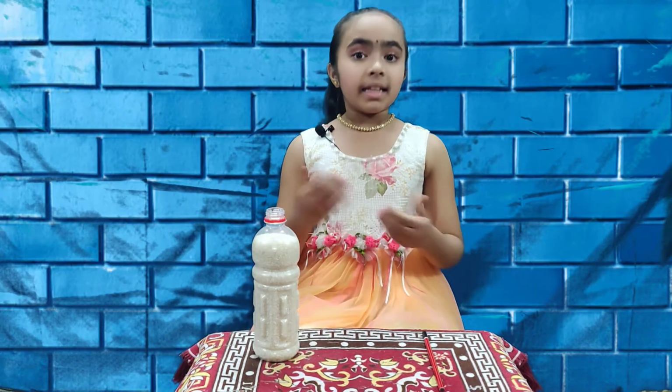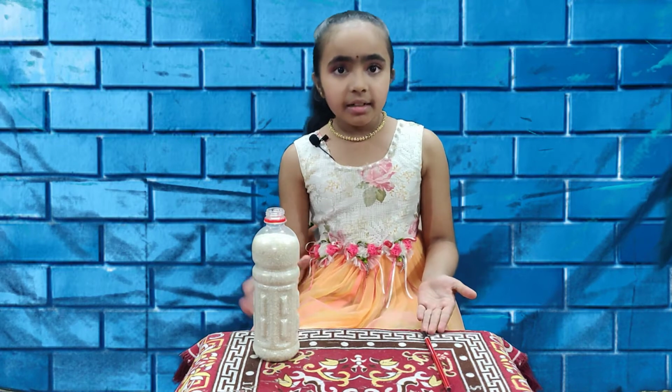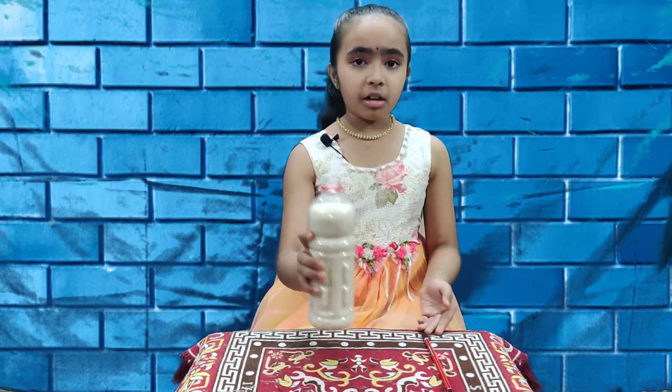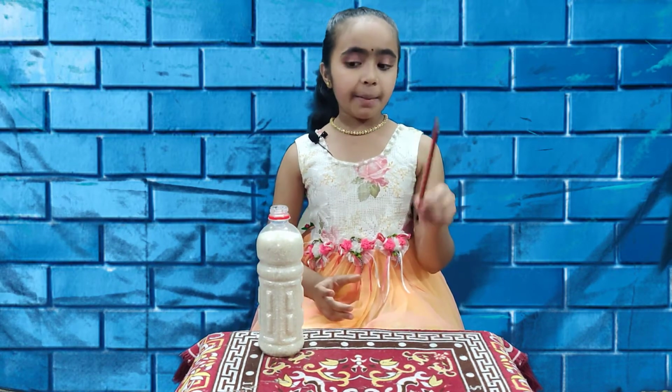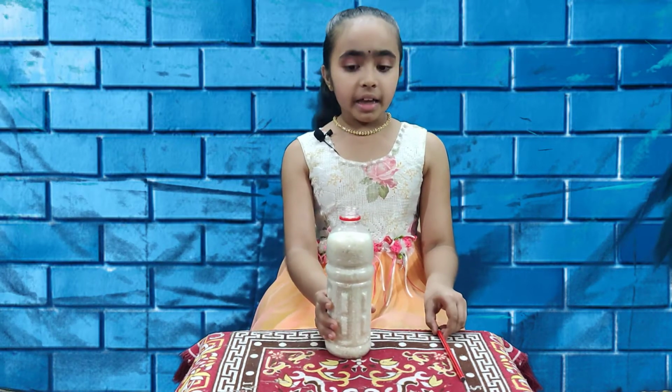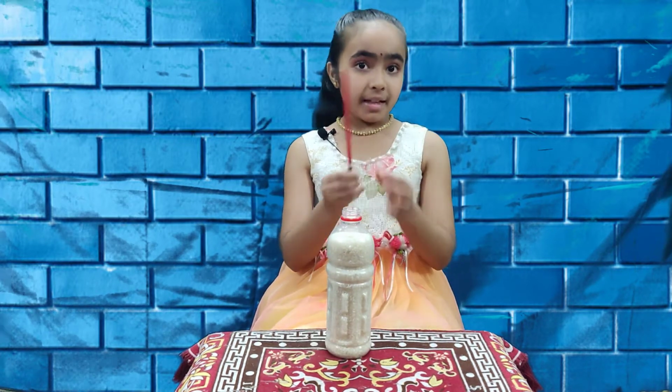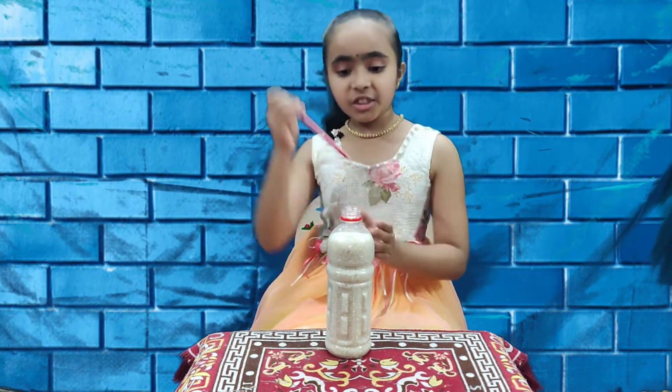Let's do an experiment to know more about friction. These are my items. These are the items required. I have filled the bottle with rice and a pencil. Can you lift the bottle with the pencil? Let us try it.